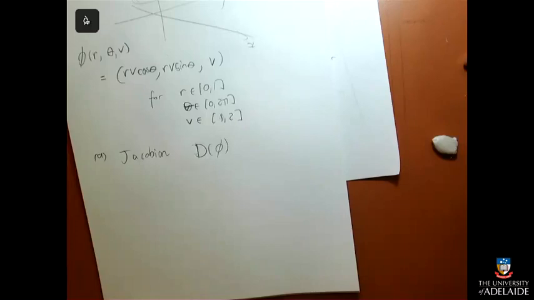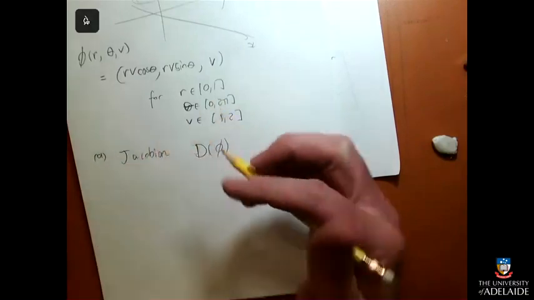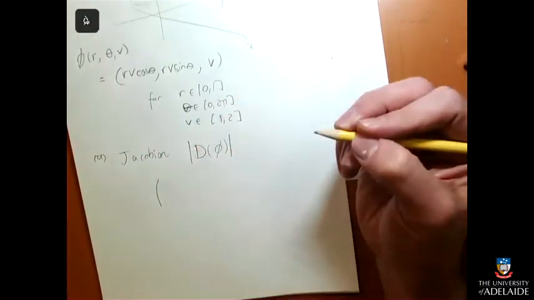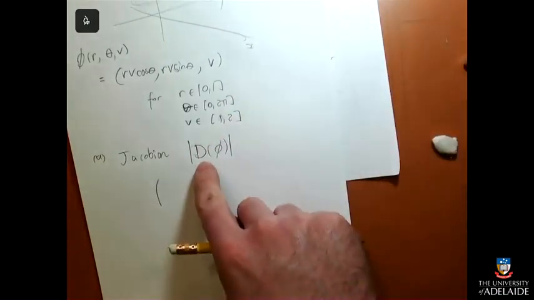Or actually the other way around, I think. No, that's right. Okay, cool. So, just being sure that I know how this goes, the Jacobian's the determinant of that, because the d is normally just the derivative.